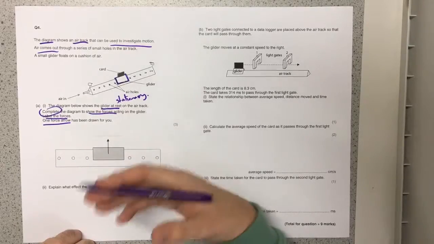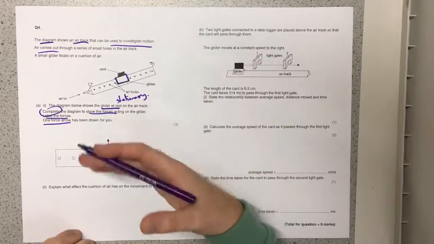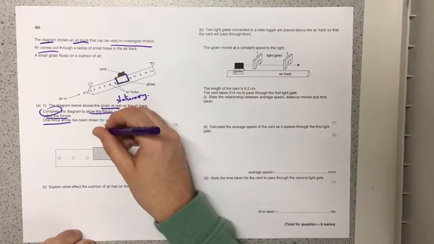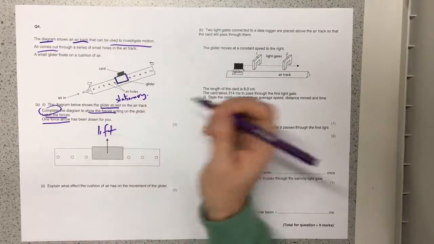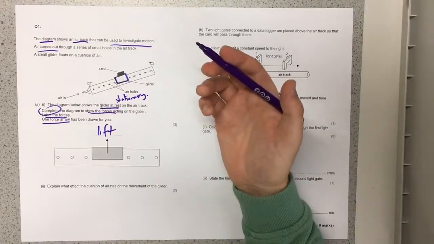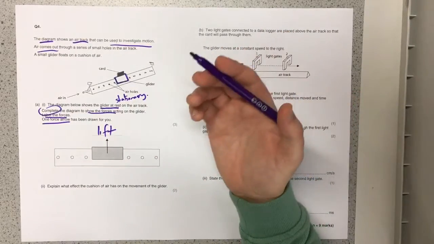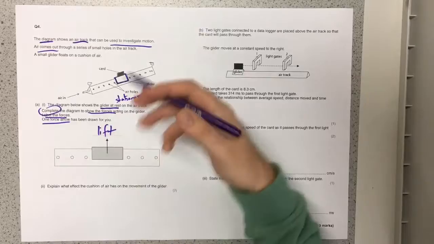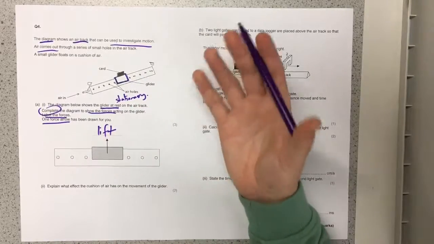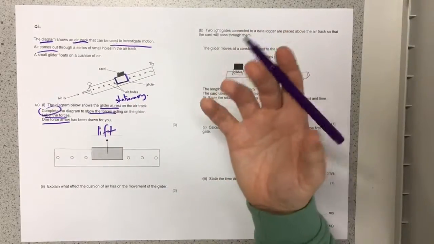Now, this happens with aeroplanes and gliders that fly through the air, and this is the force that we call lift. You'd also get the mark if you said normal reaction force, but lift is more appropriate here because we're talking about a force being provided by air.